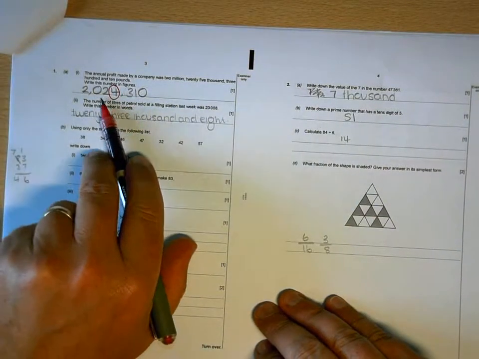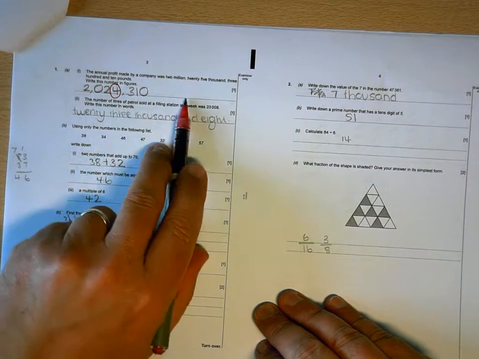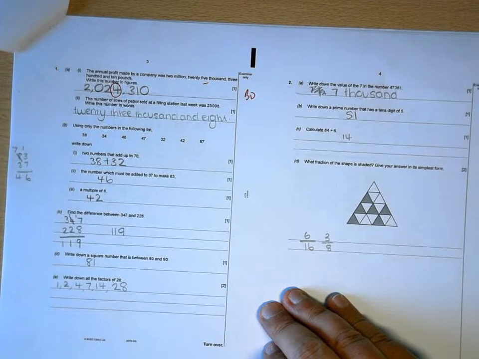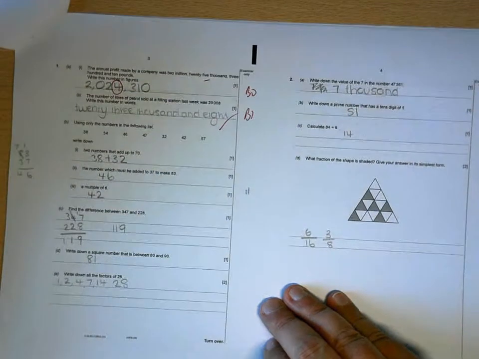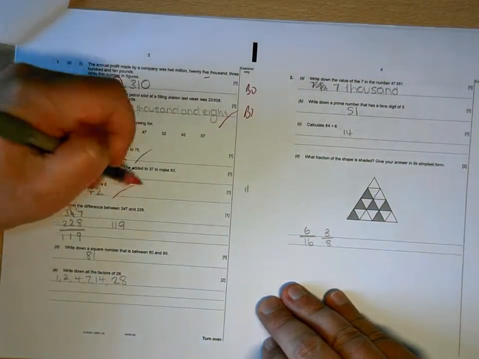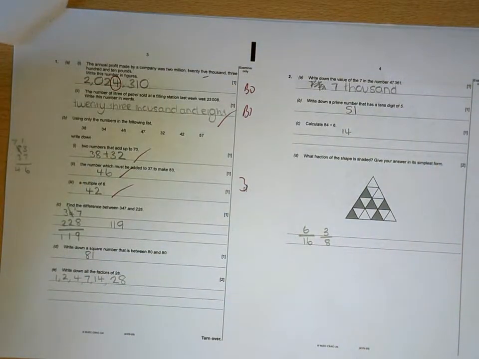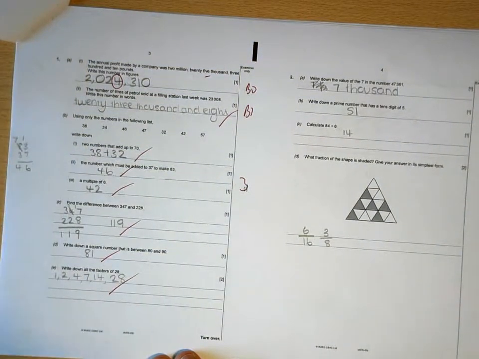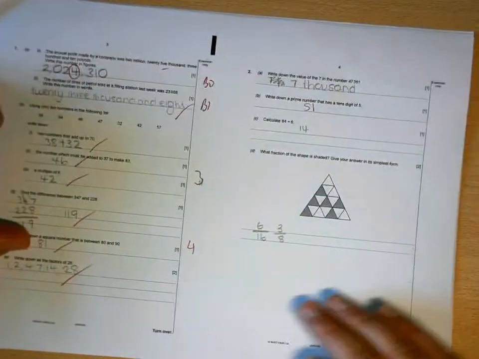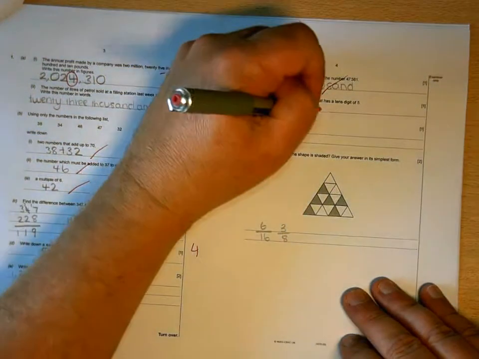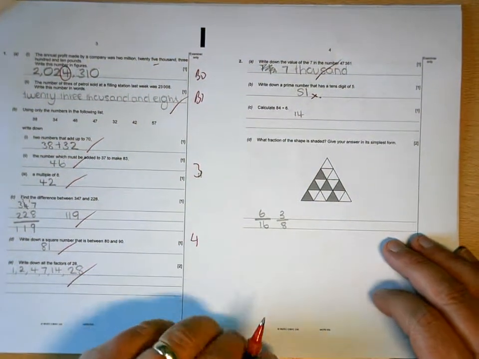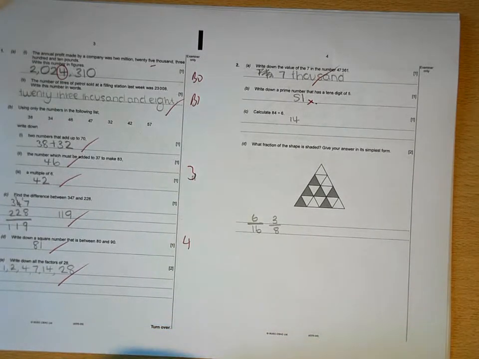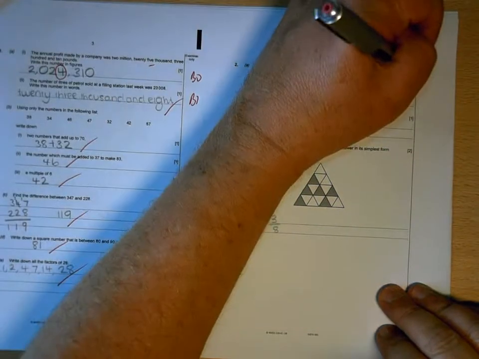Mistake there, you've done 2,024,310 and it's 25,000. 23,008 is correct. 38 and 32, 46, 42 is correct. 119 is correct, 81 is correct, and you've got all of those there, so that's another 4. 7,000 is correct. 51 isn't, unfortunately. 3 goes into 51. 53 is the first, or 59 is the other. That one's correct.